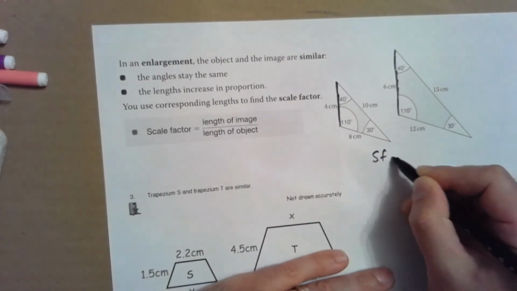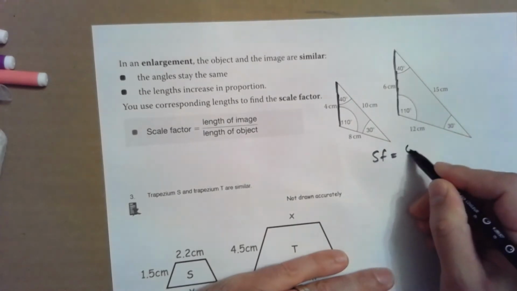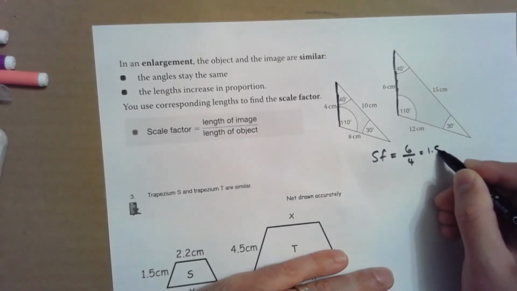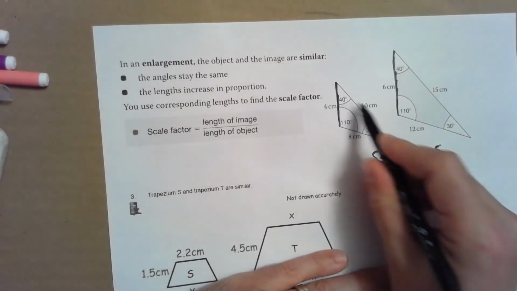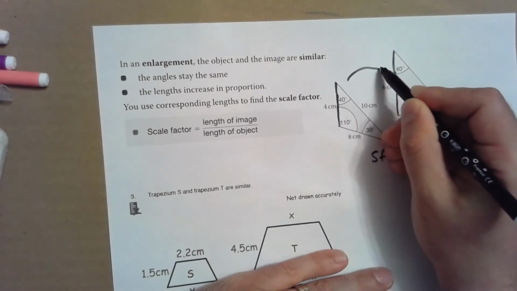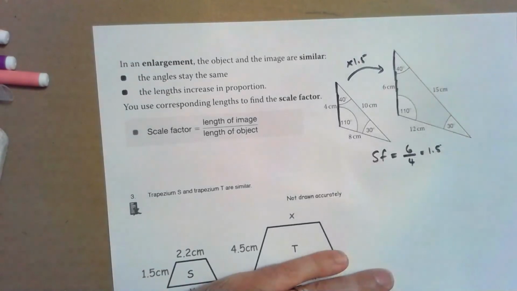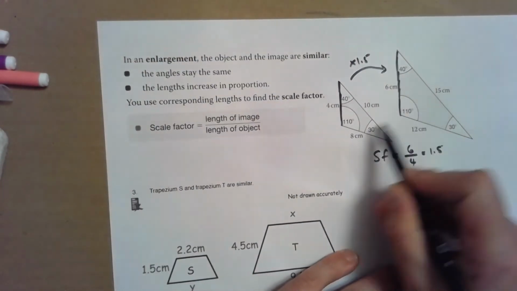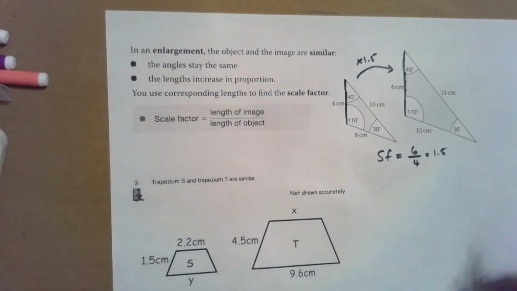So the scale factor there will be 6 divided by 4, which is 1.5. Okay, so from this triangle onto this triangle, all of the lengths have been multiplied by 1.5. Okay, so from this triangle to this triangle, all the lengths have been divided by 1.5.